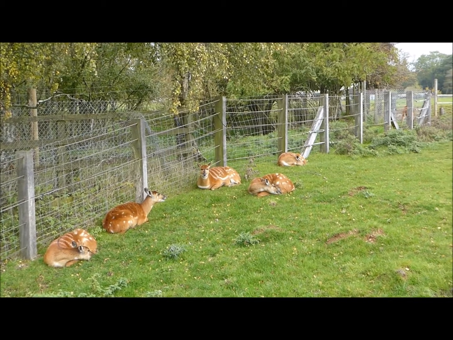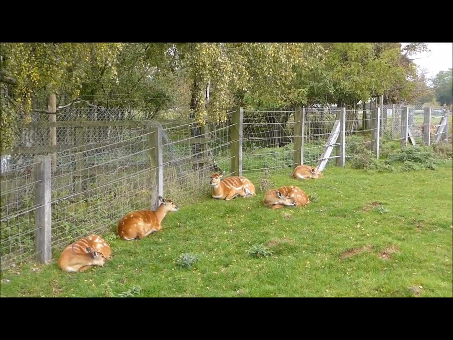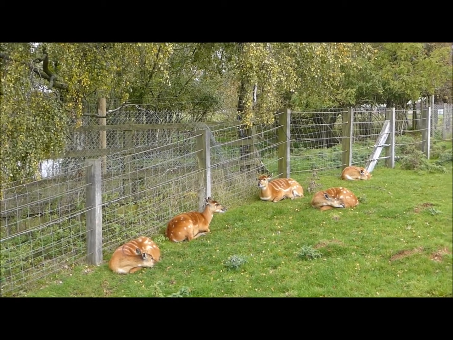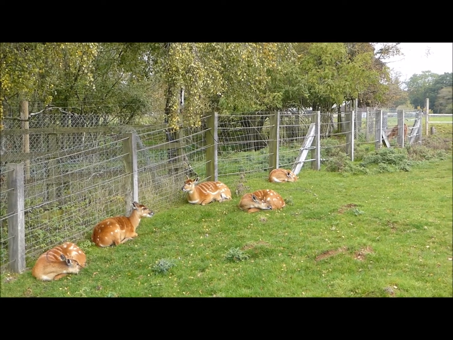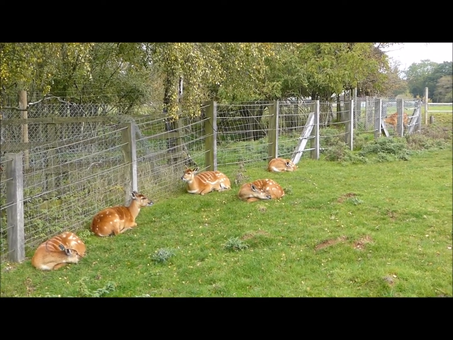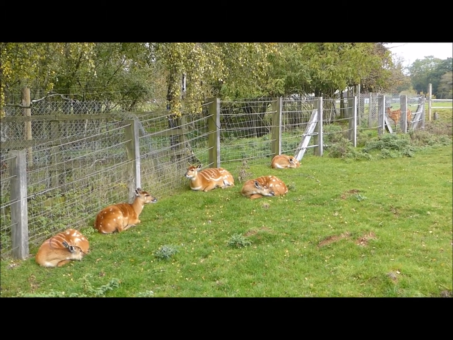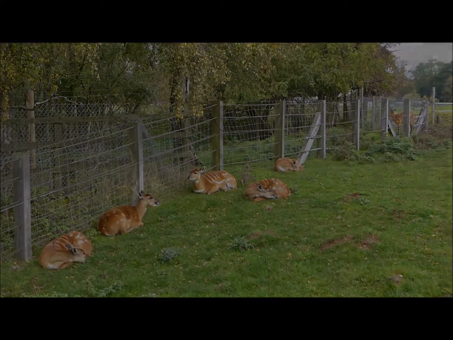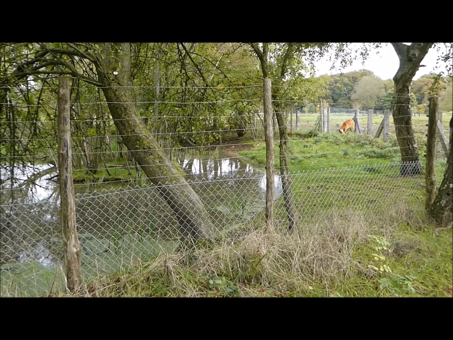Let's have a look at what we mean by positive welfare. These sitatunga have been provided with a range of biologically relevant resources and enclosure zones within the exhibit overall. The performance of this key welfare metric, i.e. rumination, suggests the animals are comfortable within the exhibit itself. The range of zones provided maps the natural history of this swamp-dwelling antelope.